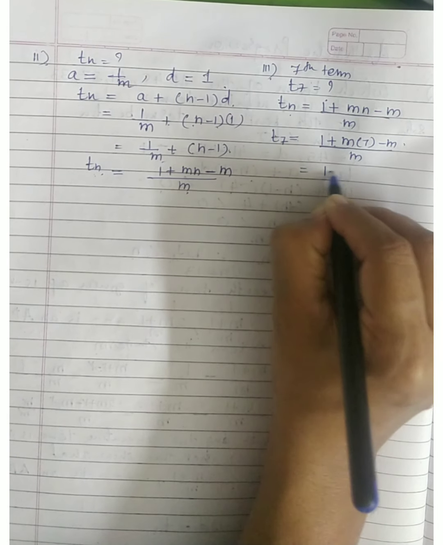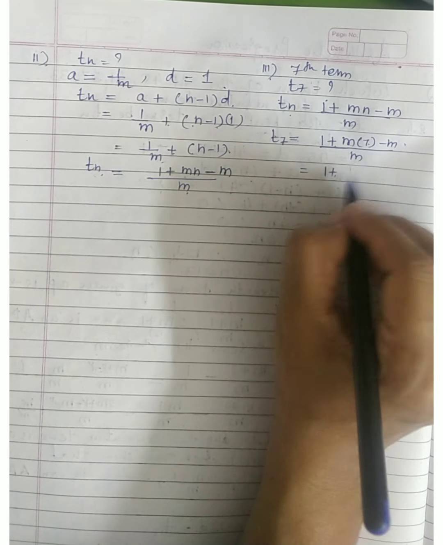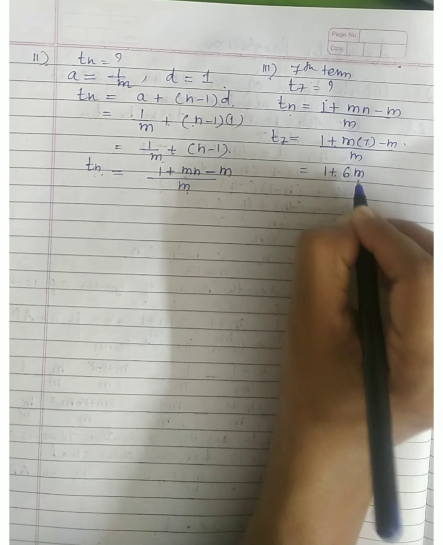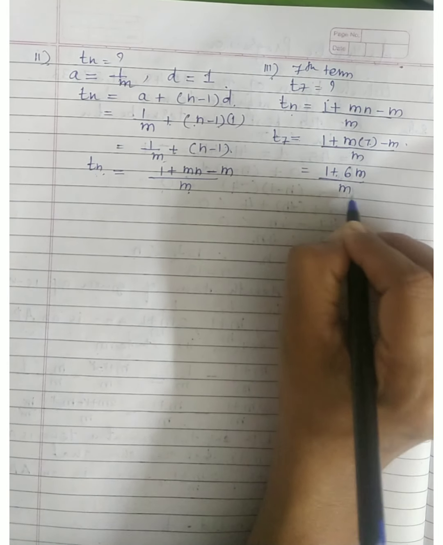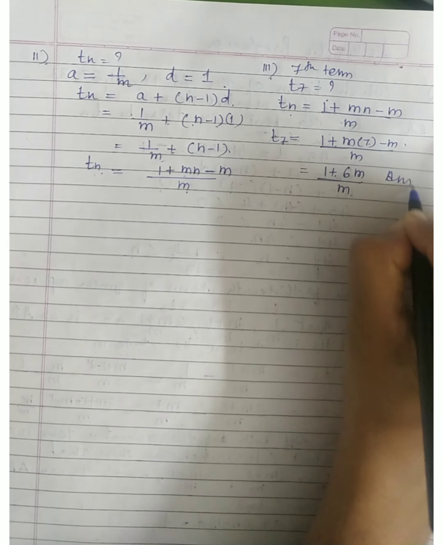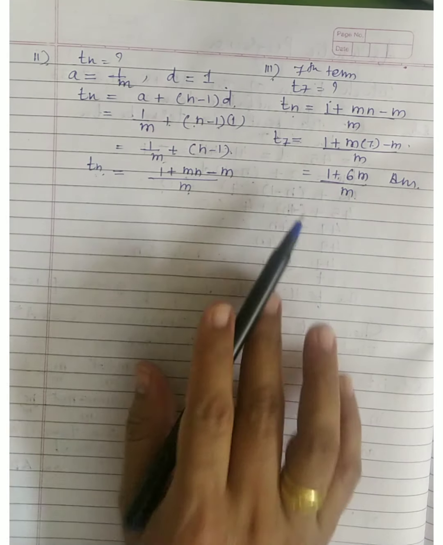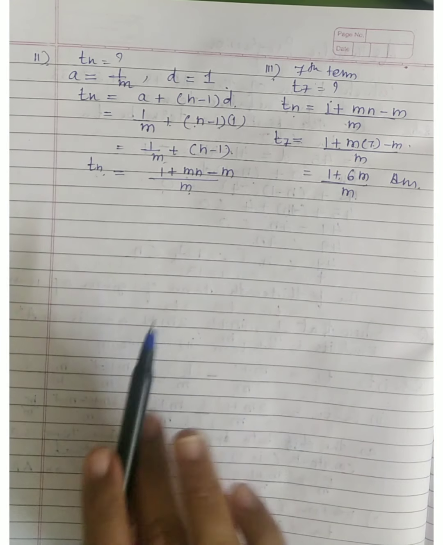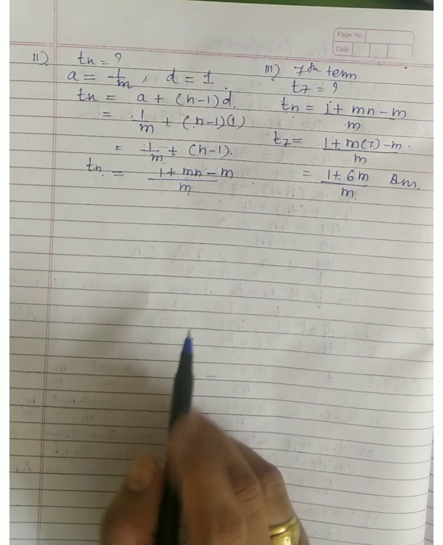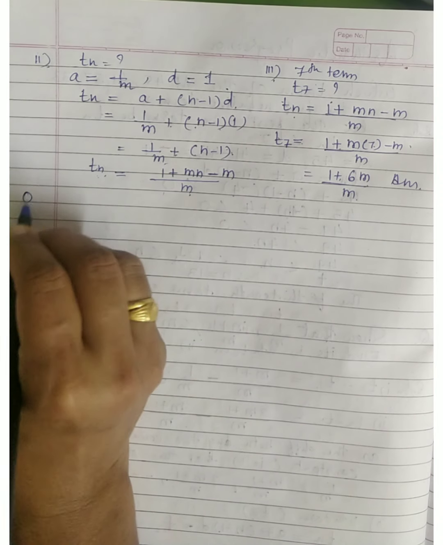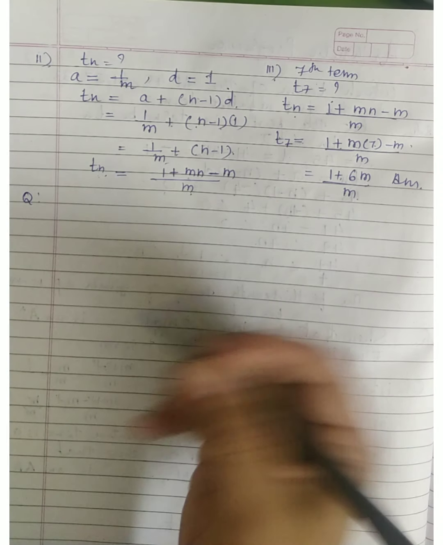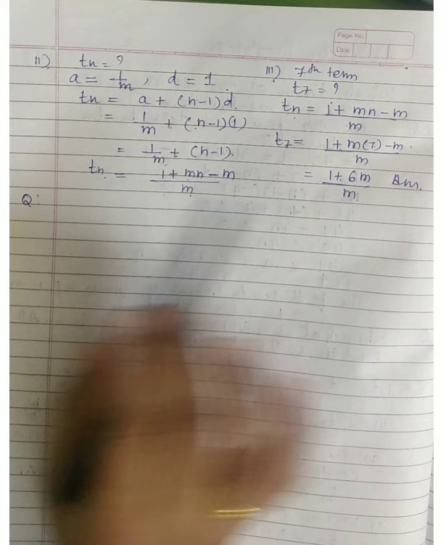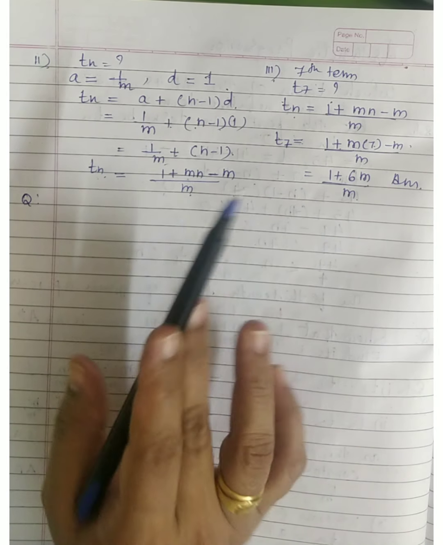That comes as 1 plus 7m minus m, that will be 6m upon m. This is our third answer. 7th term is 1 plus 6m upon m, right? I hope you all are getting the way of doing this now. Constantly we are using only the same concept and the same formula.